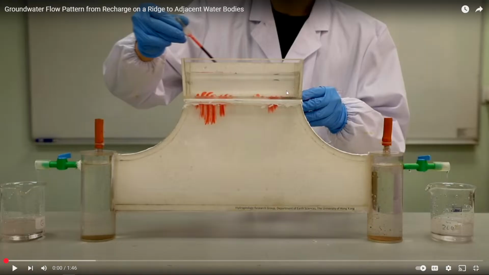You have recharge here from the top, and remember I told you there will be a groundwater divide, and you have a homework problem to solve about this, where there is a groundwater divide, and you know where the groundwater divide is. And then after this groundwater divide, some water will flow to here and some water will flow to here. So let's just visualize this.